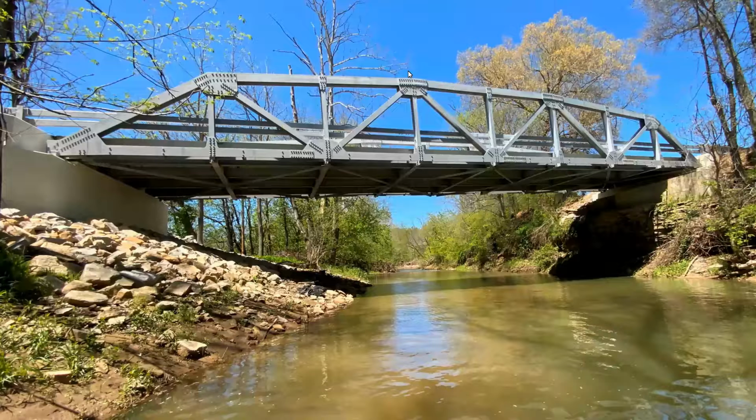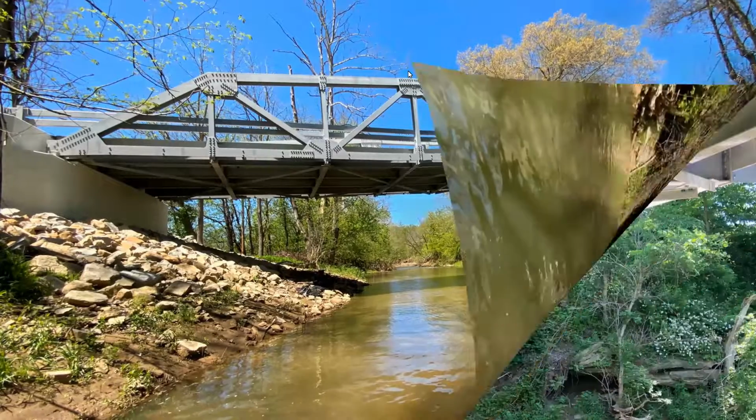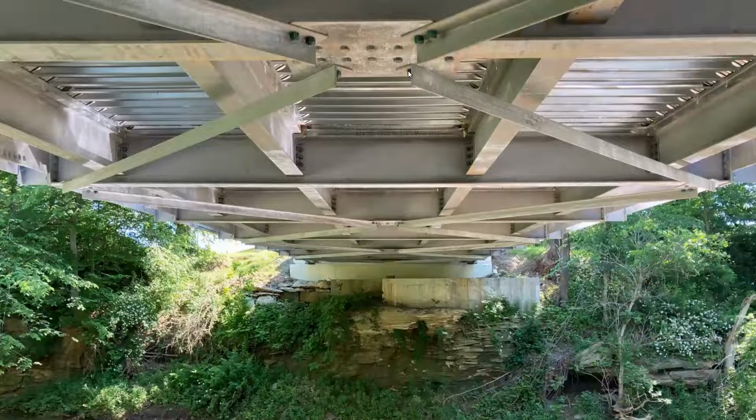Here you can see again twin monochords for the bottom chords. Came in 3 field sections, and you can tell that by the splices in the bottom chord. Here's a view from below again. We have only 4 stringer lines, so you can tell the stringers are a little deeper than things that we've just recently looked at.